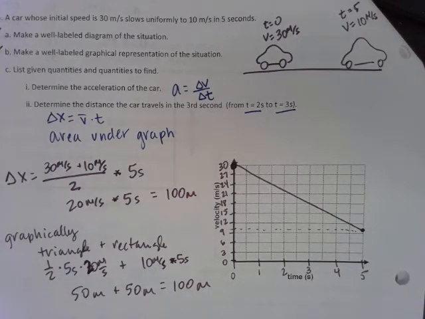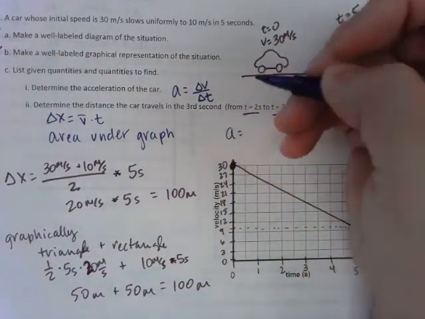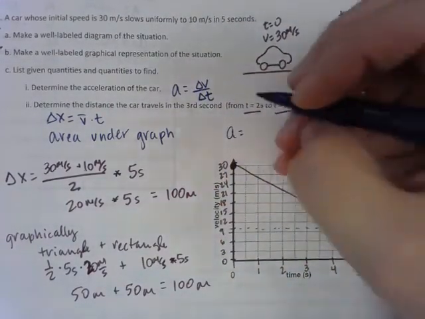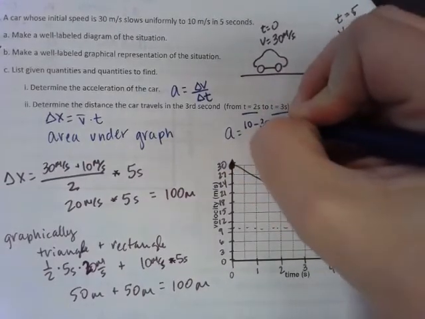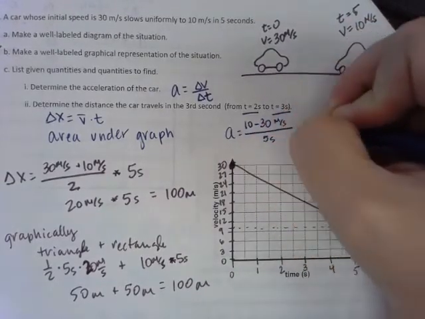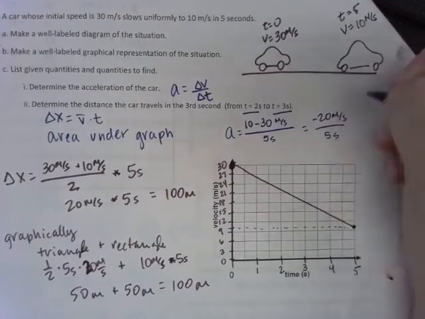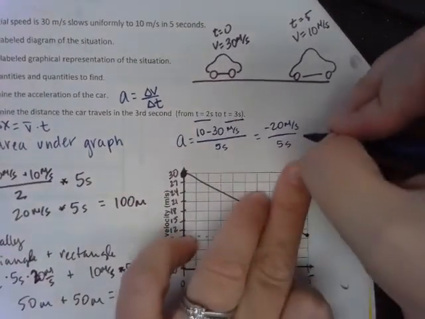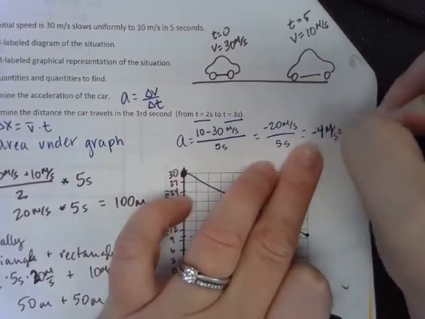For our acceleration, we're just going to do our change in velocity divided by our change in time. Our final velocity is 10. Our initial velocity is 30. This is meters per second divided by 5 seconds. So we've got minus 20 meters per second divided by 5 seconds. And that's going to give us minus 4 meters per second squared.